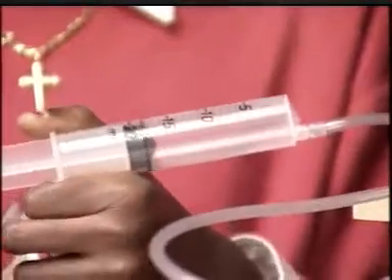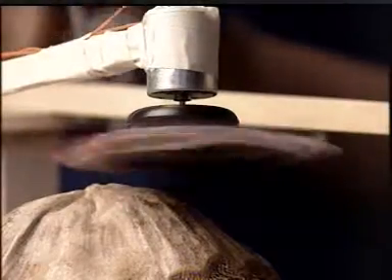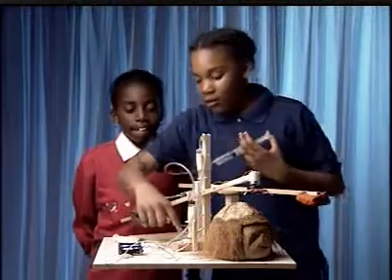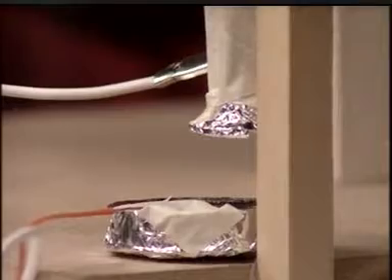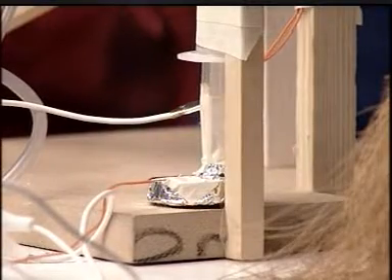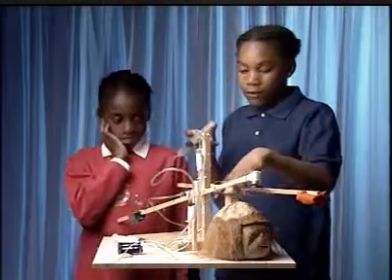You can even use the syringes as a switch for an electric motor. The electricity in the batteries runs through wires, and the wires are attached to this foil, and if you push this syringe, it will attach the foil. The electricity will run through the foil, and then it will go through all of these wires and it turns on the fan.